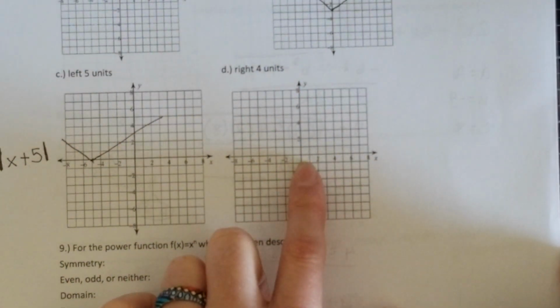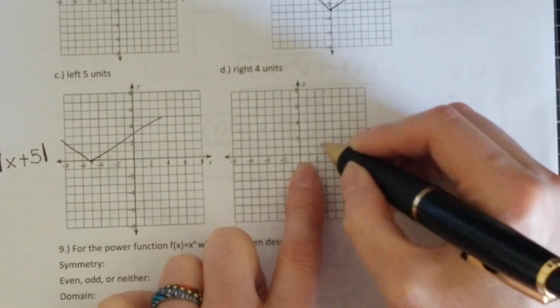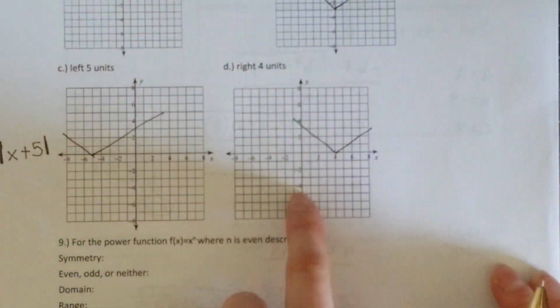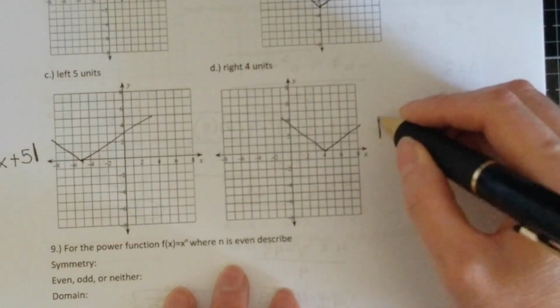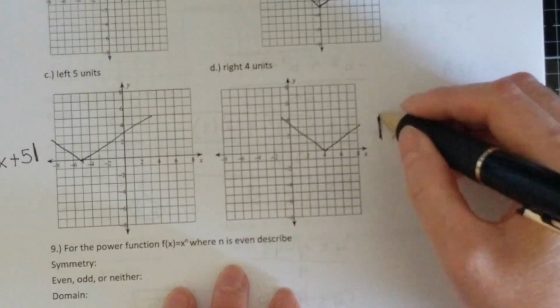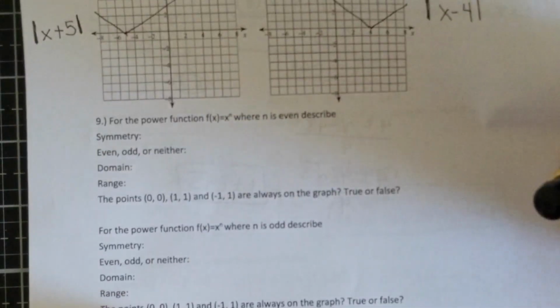All right, now we're going right 4 units. So I come over to the right 4, we draw our V. Again, I'm not being careful about where this crosses the y-axis. This is just a sketch. So this would be the absolute value of x minus 4. Okay. All right, number 9.